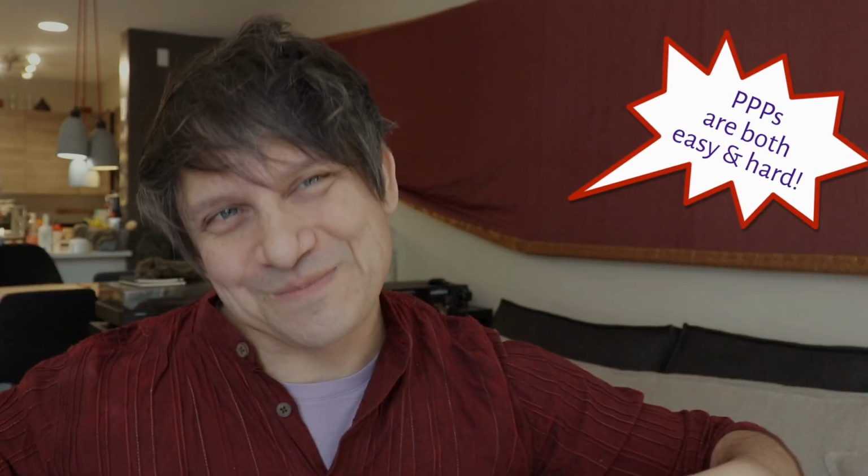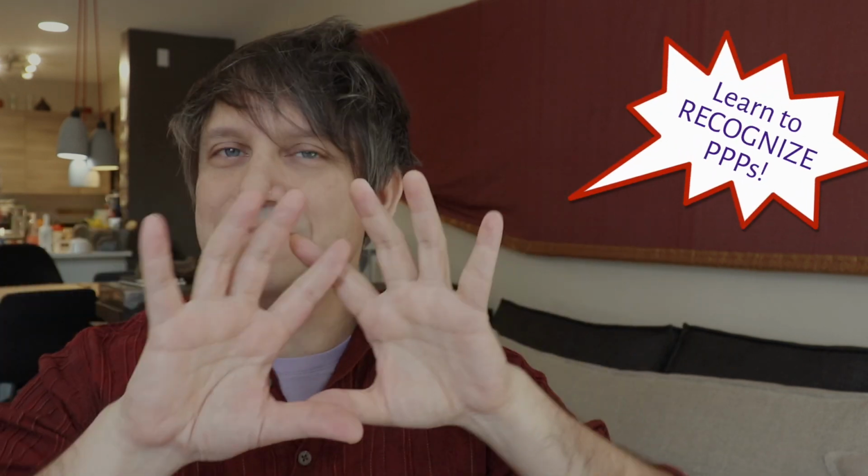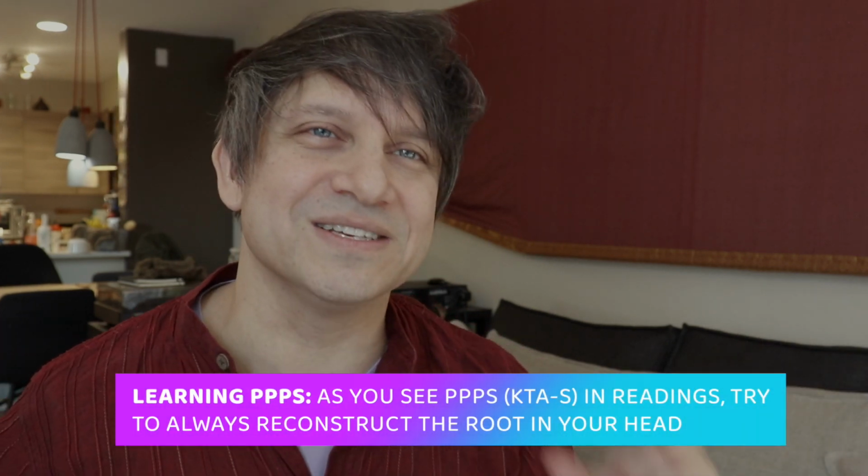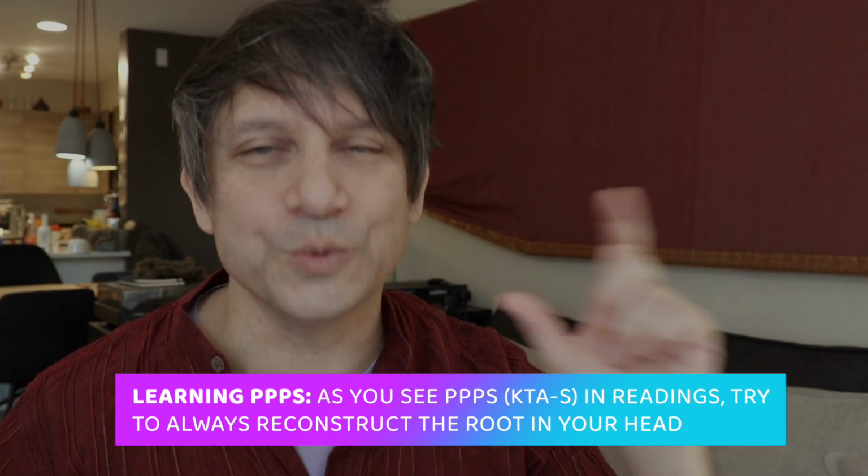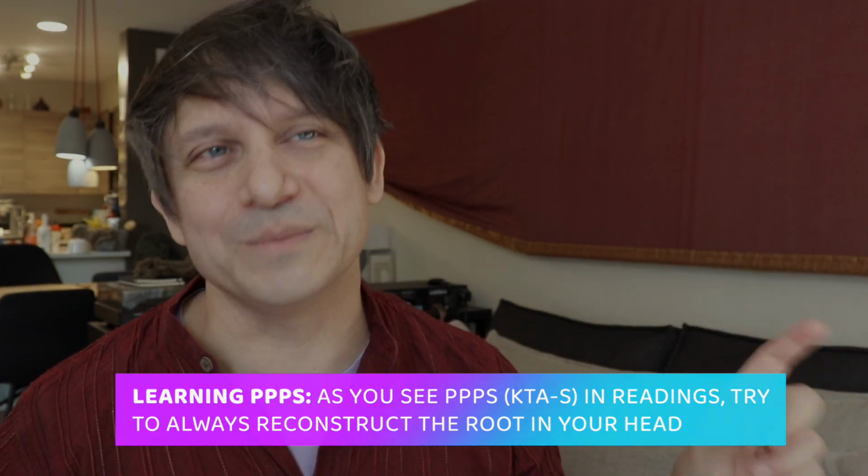So maybe this will give you a good sense to start off with of both the simplicity and the complexities involved in the formation of your PPPs, your kta or bhute krdantas, the past passive participle. Again, the best strategy is not to memorize every single rule, every single case, but rather to get a broad sense of what PPPs look like in the wild, and then as you see them in your readings or in your exercises, start associating them in your head with the verb roots they come from and the meanings.